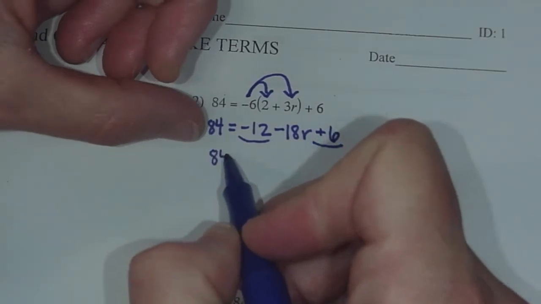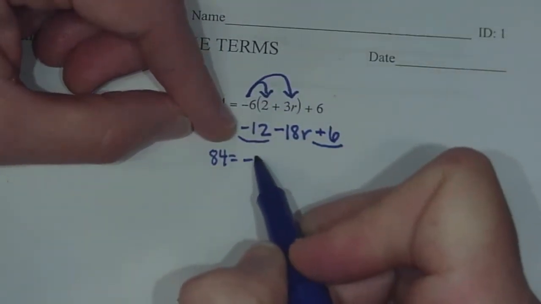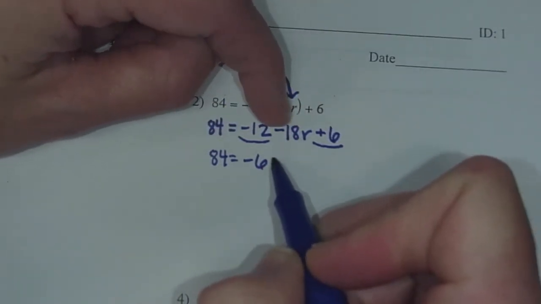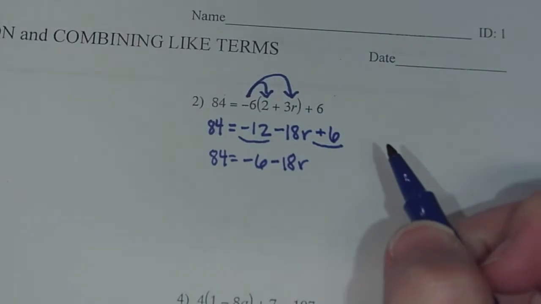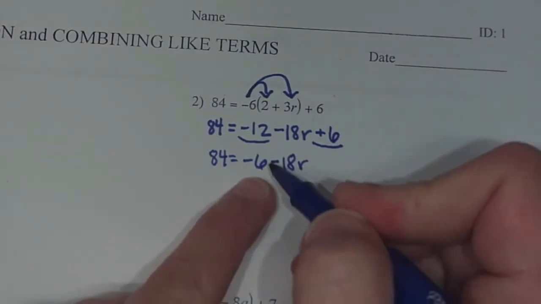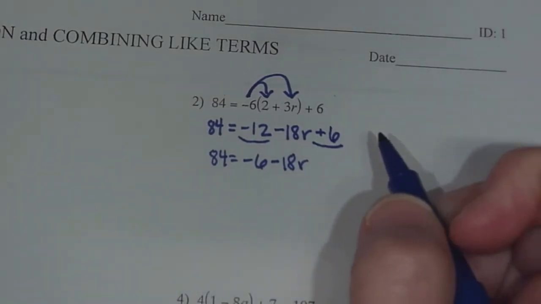So I'm going to bring this down again, and instead of writing the negative 12 and the plus 6, I'm just going to write negative 6. Then I still need to bring down my minus 18r. You can't combine the 6 with the 18 because they're not like terms. The 6 doesn't have a variable and the 18 does, so you can't combine those. Now it looks like we have a two-step equation.